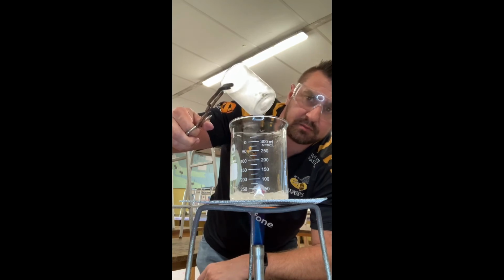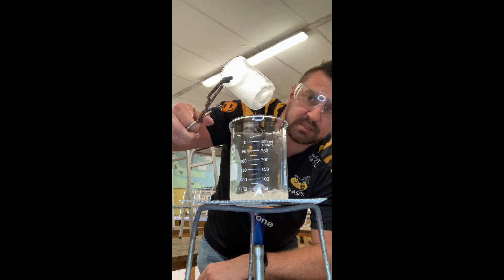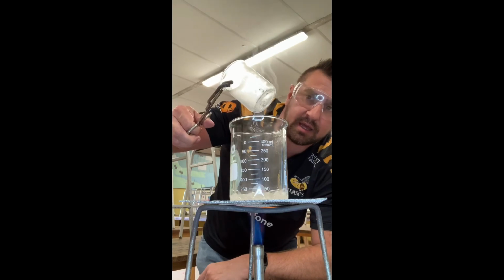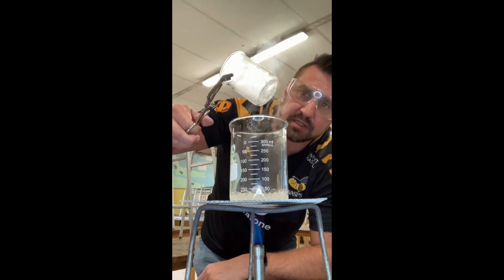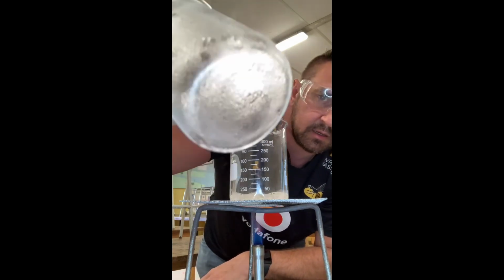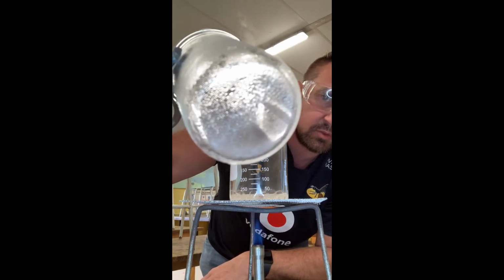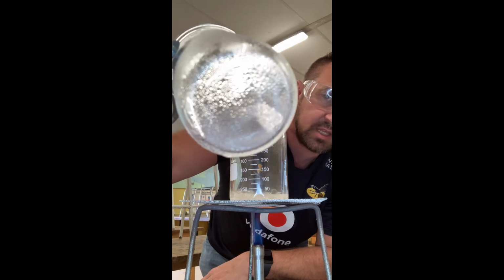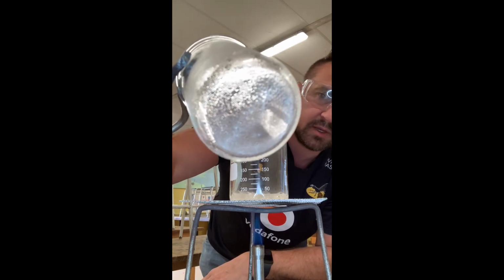As the steam rises, it loses some of the temperature it gained from being heated up, and it starts to cool down. When steam cools down, it turns back into a liquid, so it condenses.